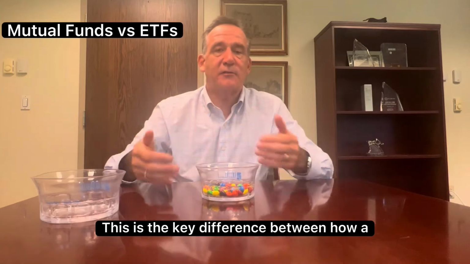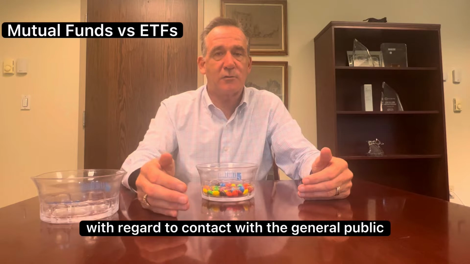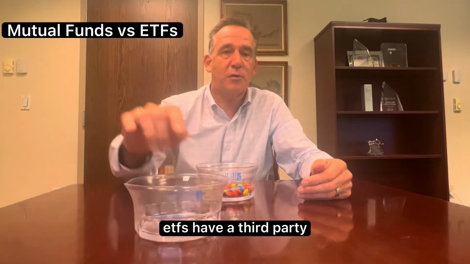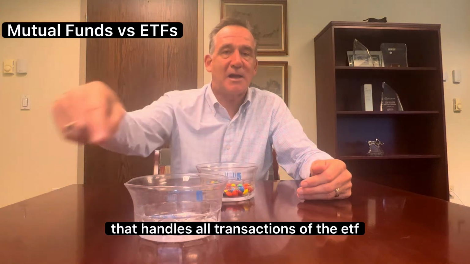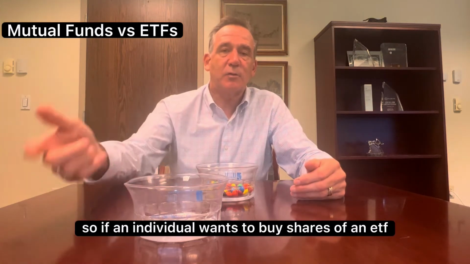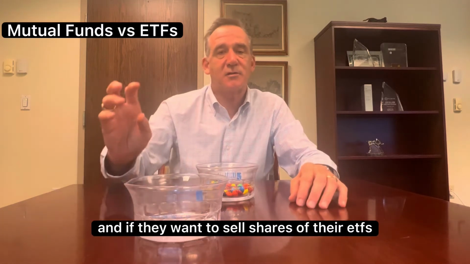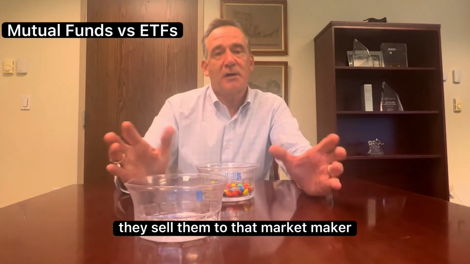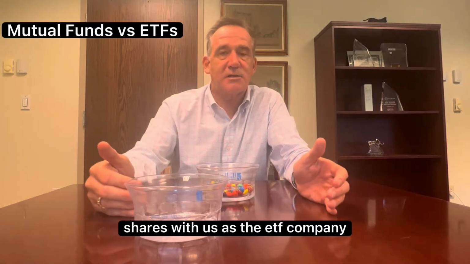This is the key difference between how a mutual fund operates and an ETF operates with regard to contact with the general public. ETFs have a third party in between us and the general market that handles all transactions of the ETF. So if an individual wants to buy shares of an ETF, they have to buy them from a market maker, and if they want to sell shares of their ETFs, they sell them to that market maker. Now that market maker is authorized to create and redeem shares with us as the ETF company.